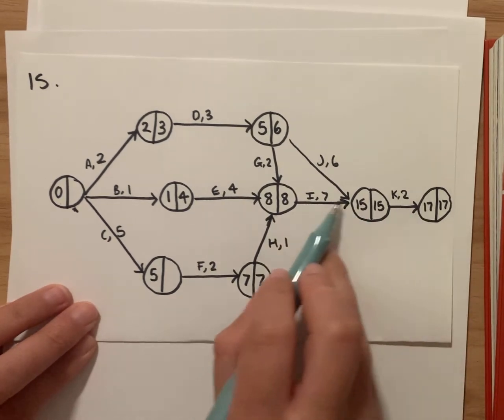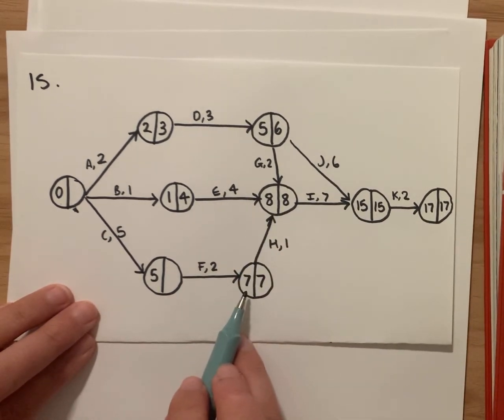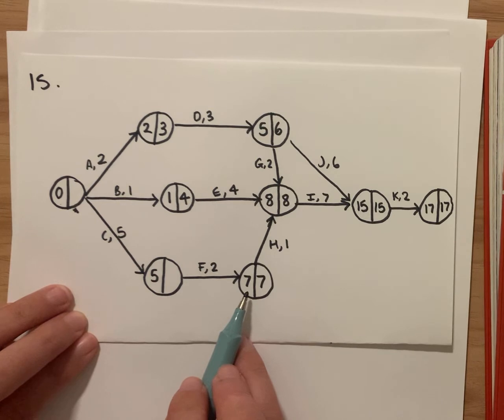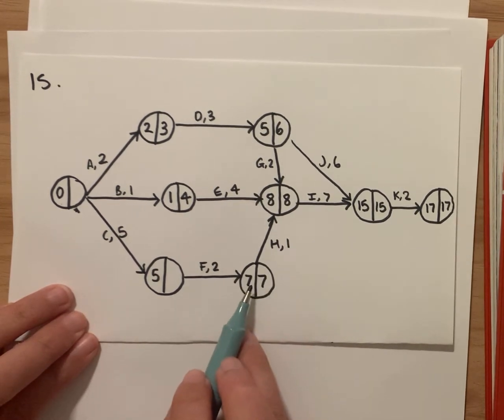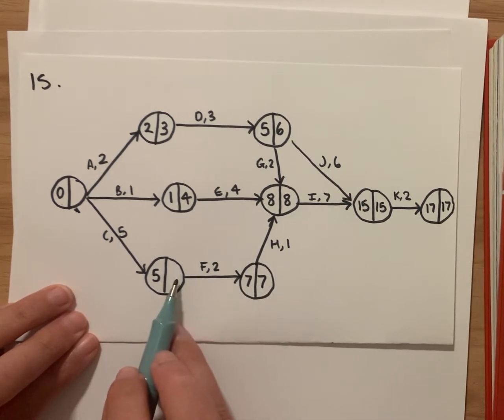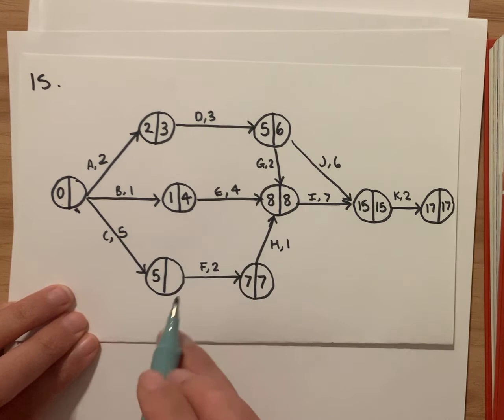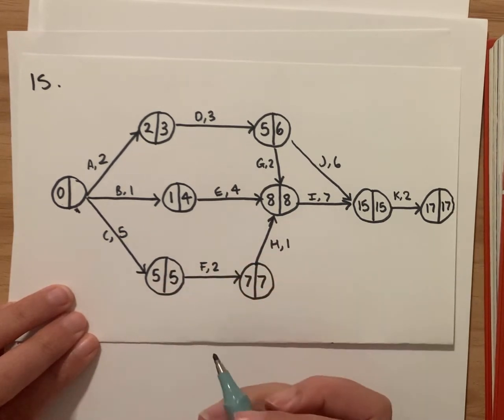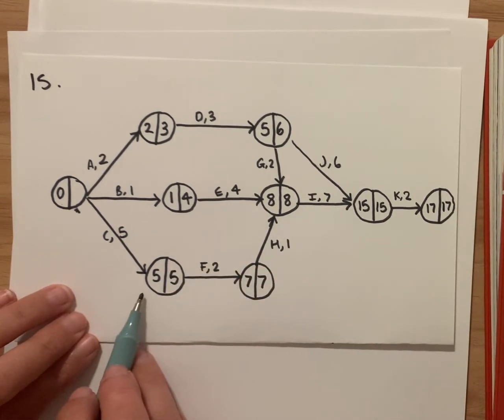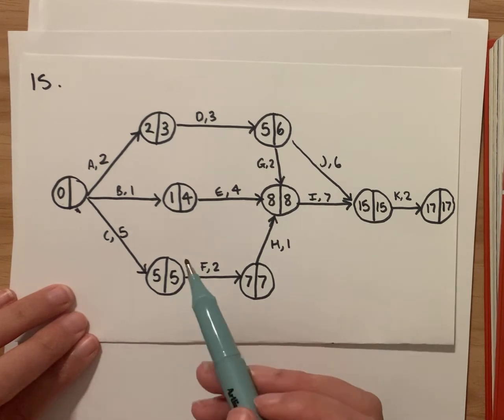So you can see this is the critical path because the earliest starting time and the latest starting time are the same. So that leaves it with no time to spare. And then this one again, there's only one path leading back here. So it's 7 minus 2. So we're still on the critical path. But we've got no choice. There's nowhere else to go.